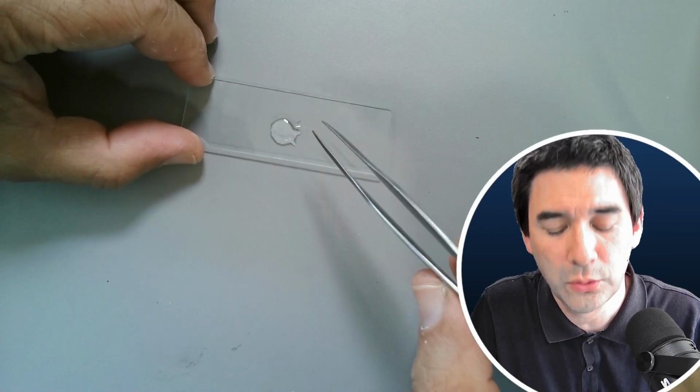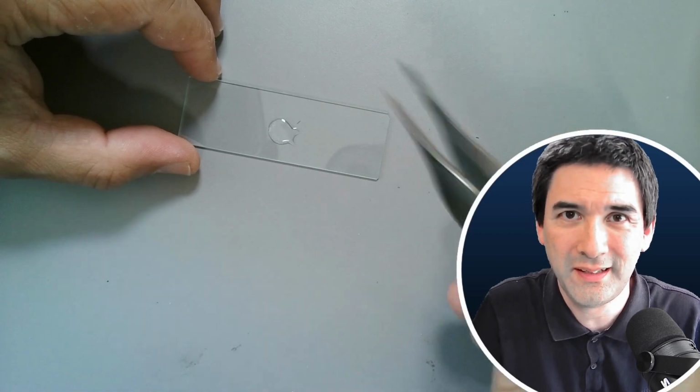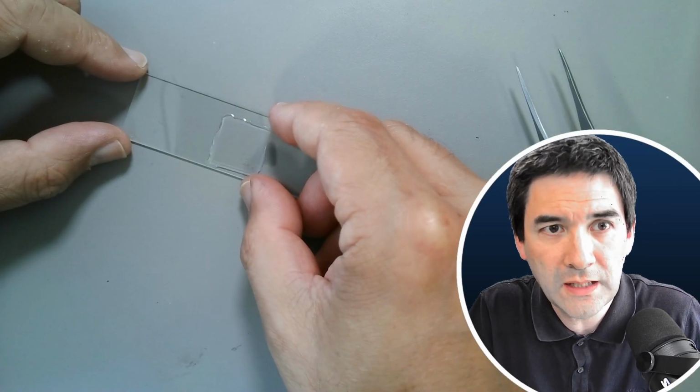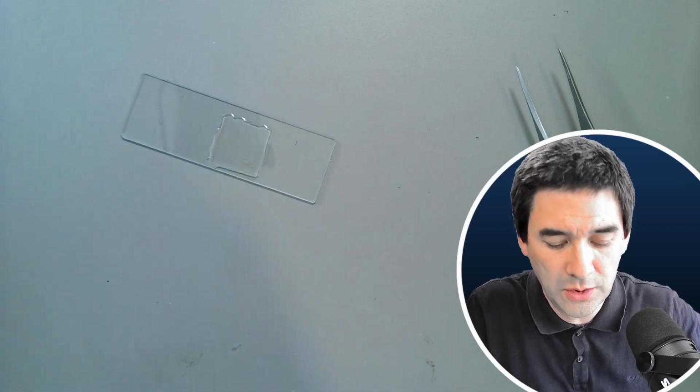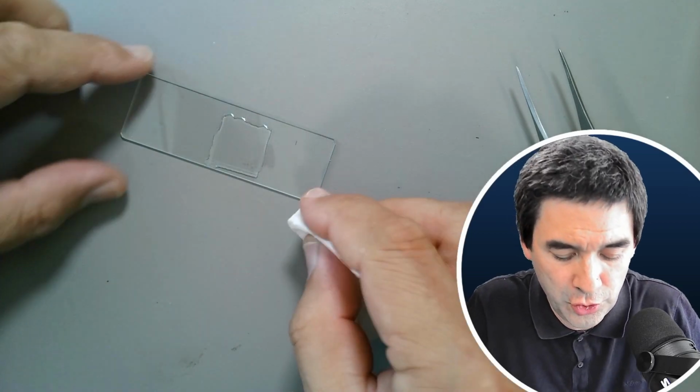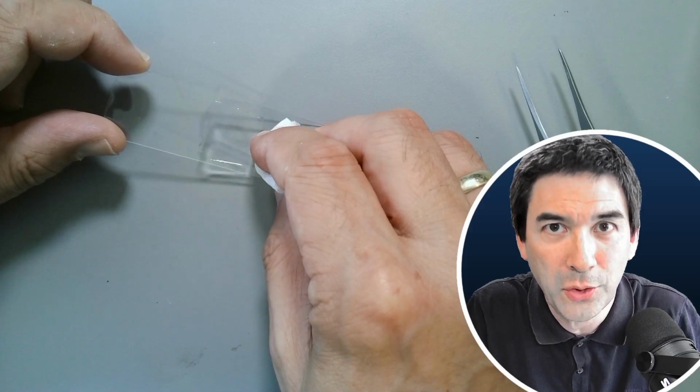Okay, it's difficult to see a little bit. Okay, a cover glass goes on top, and then let's have a look. So let's add the cover glass now. Let's remove any excess water using a little bit of tissue paper. And then we're ready to go.